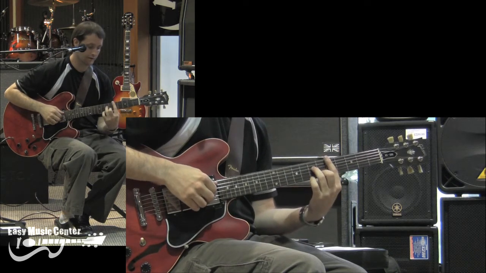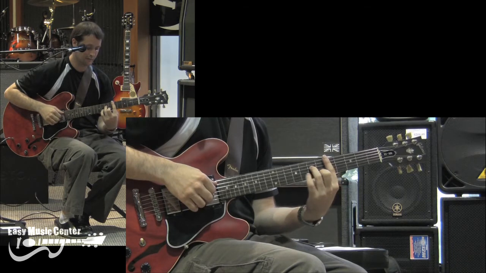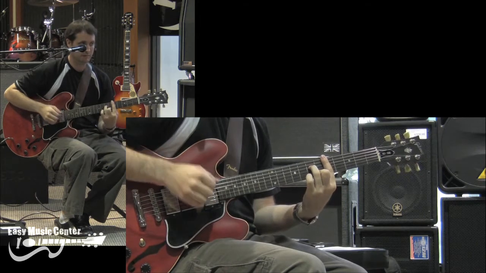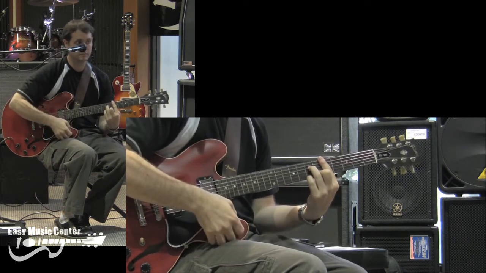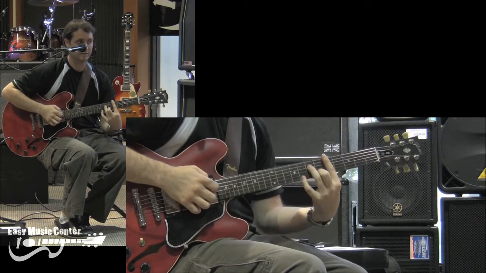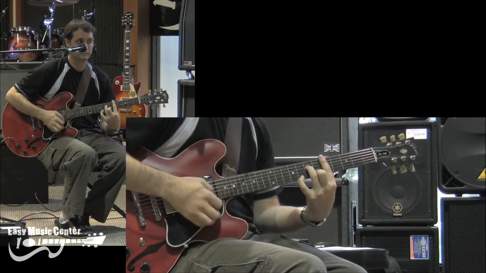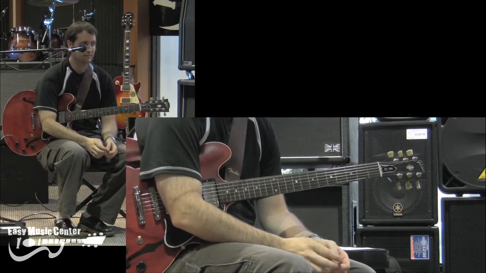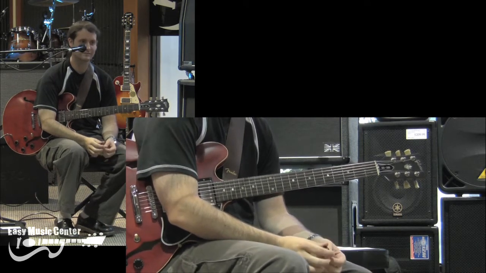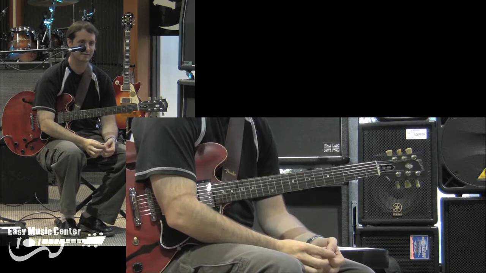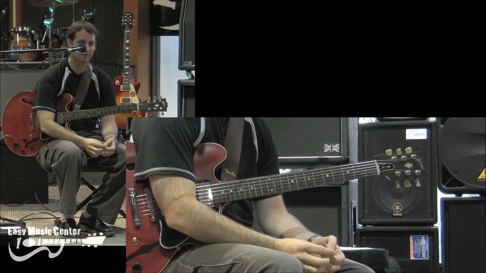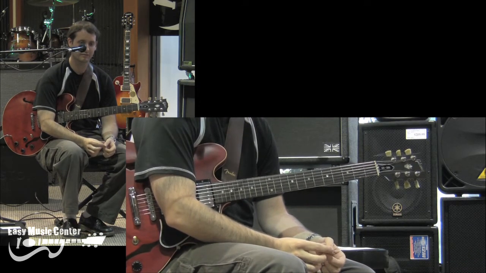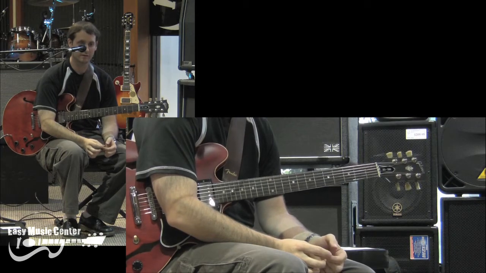D minor with the 3rd on top, D minor with the 11 on top, D minor with the 5th on top, D minor with the 6th on top, D minor with the 7th on top. So try them all out, and have an attitude of exploration and experimentation with the notes, the melodies, everything.